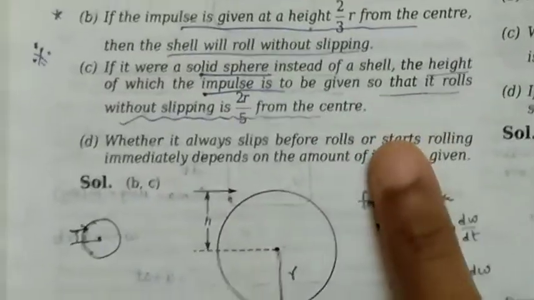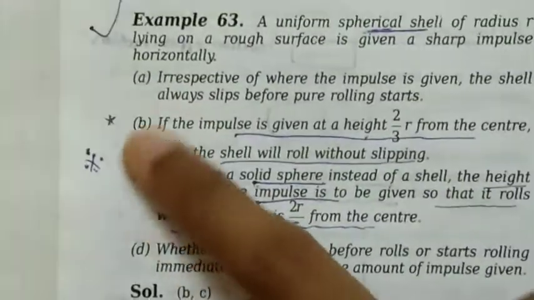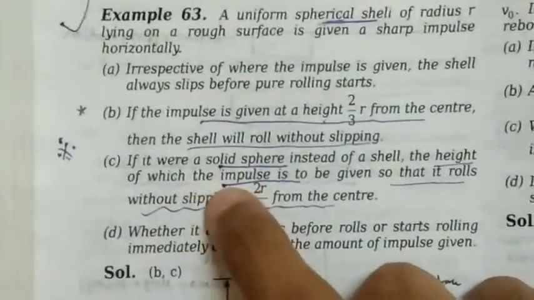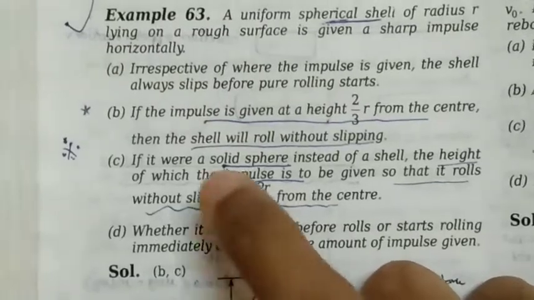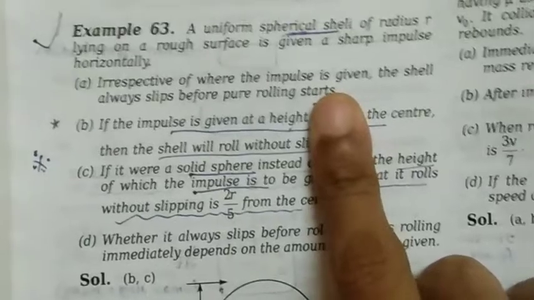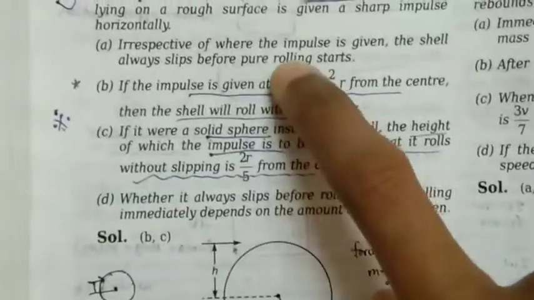So maybe this point also will turn out to be false. Let us see. The solution says that B and C are the correct options. The rolling of the sphere depends on the height at which we have applied the impulse. So in order to start pure rolling motion, height matters. That is what you can say from this.